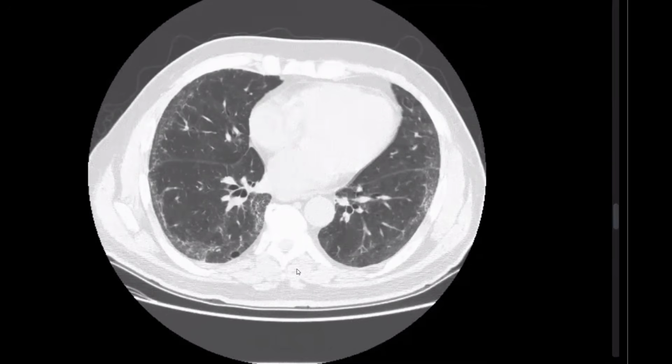In this slice, we have to shift to the mediastinal window also. In this lung window, I have a very specific sign. Non-specific is not affecting the subpleural space, while usual interstitial pneumonia is subpleural. Can you see this red line? Is it affected or not affected? It's not affected. Yeah, you are right.